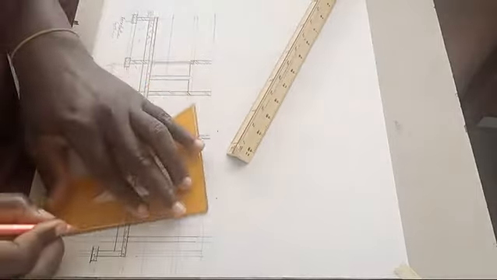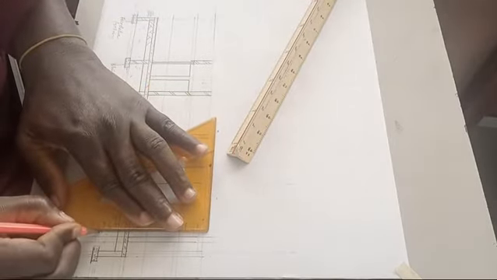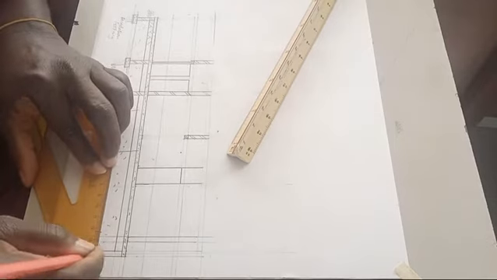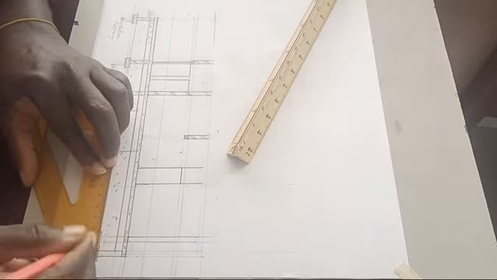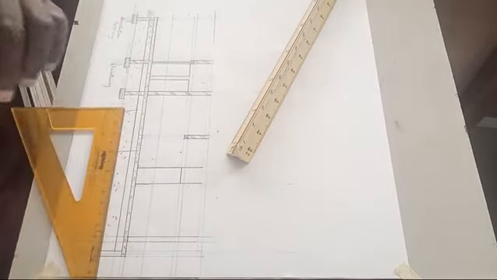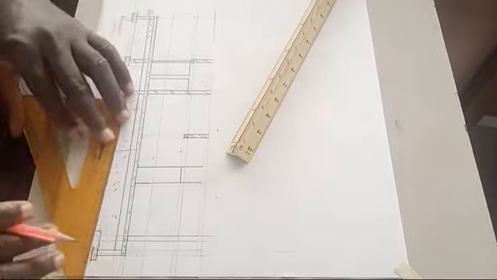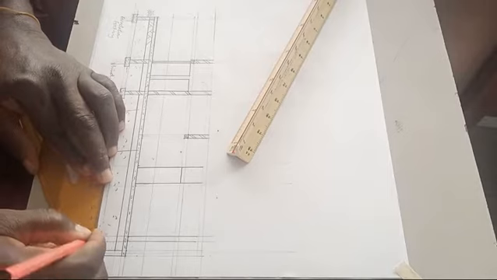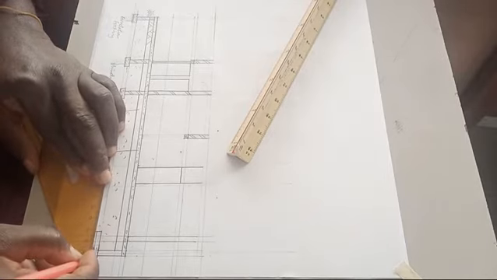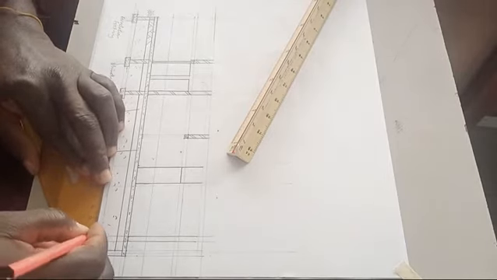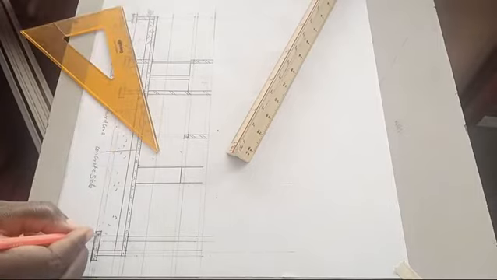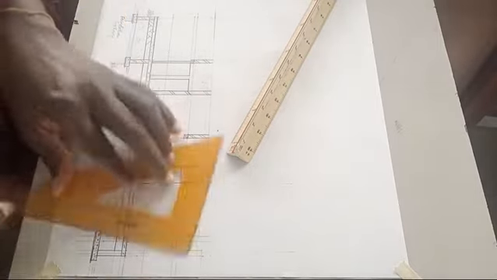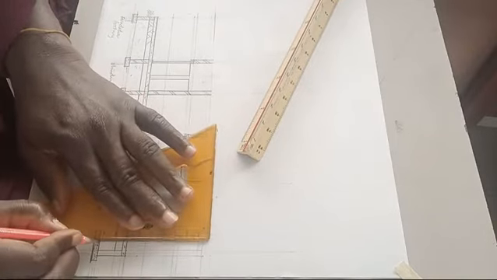So we can have our foundation here like this, and this one will be connected all the way to this place. So this one, taking this and the blinding like that. So you put the symbol for concrete like that, and you put your foundation wall.